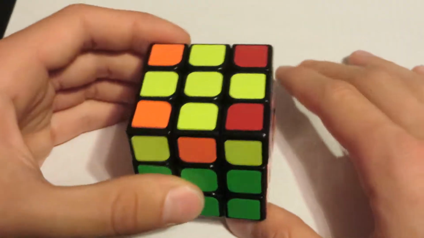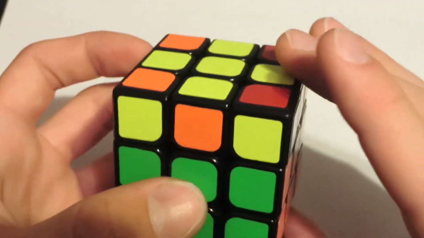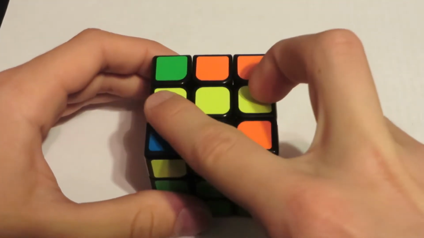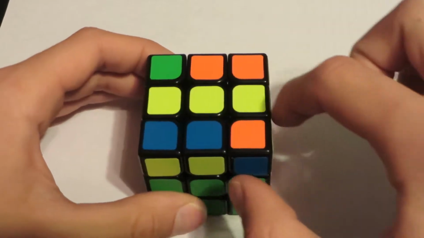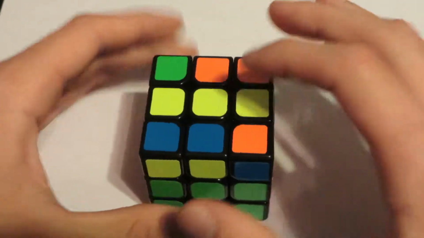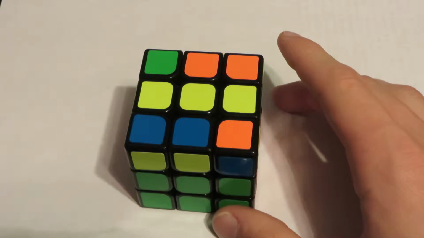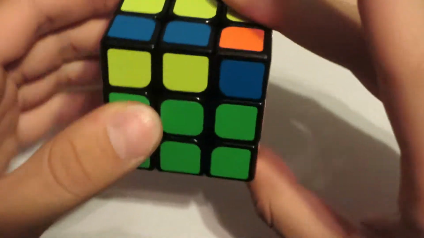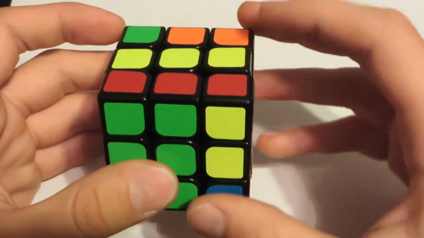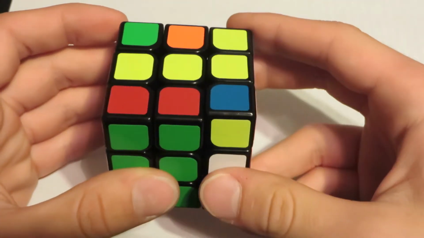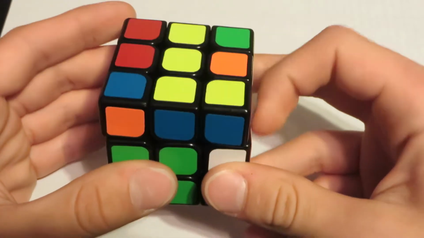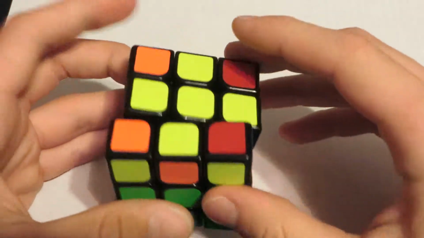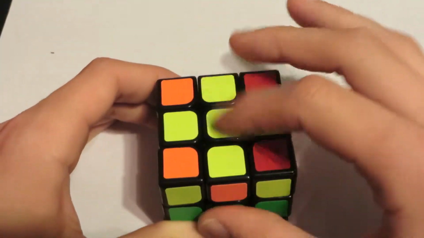yellow side. Now there's 2 other cases that you could possibly see. Here's another one where there are 2 edges across from each other. Instead of making a J, they're across from each other. So in the case that you see this, you do this algorithm. With the cross being sideways, you do this algorithm. Face, right inverted, right, up, right inverted, up inverted, face inverted, and you have a solved yellow cross.